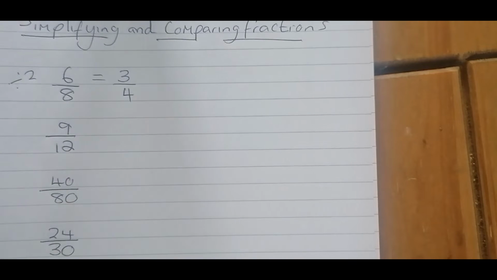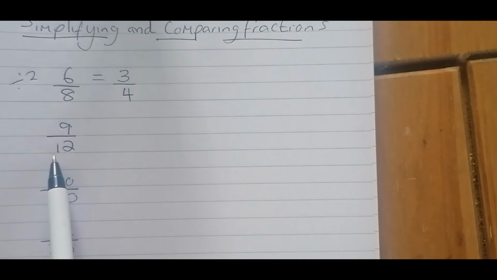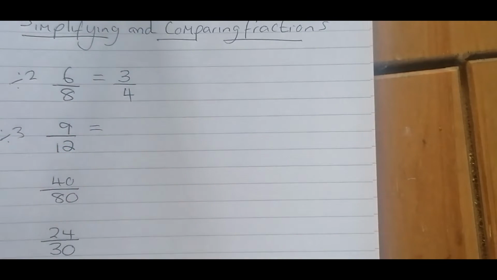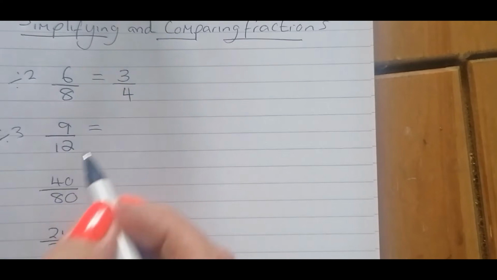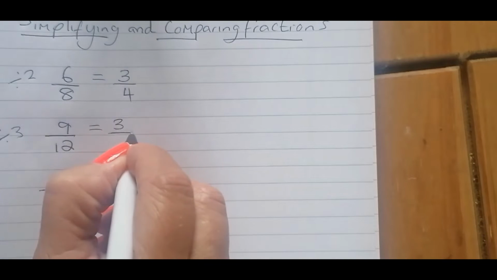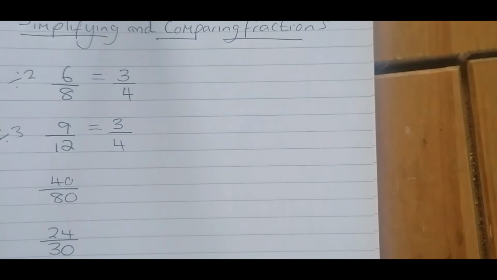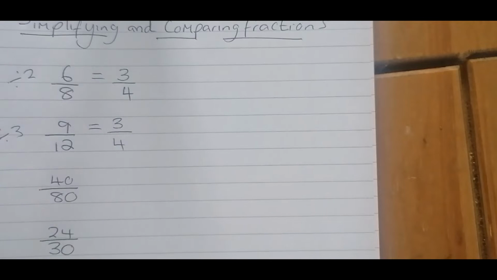Ideally, like I said, you're looking for the highest common factor, and when I look at these two numbers, I can see 3 goes into both of these numbers, and 3 is actually the highest common factor. So divide both numerator and denominator by 3. How many 3's go into 9? How many 3's go into 12? And there you have it, we've broken it down to its simplest form. Let's try the next one.